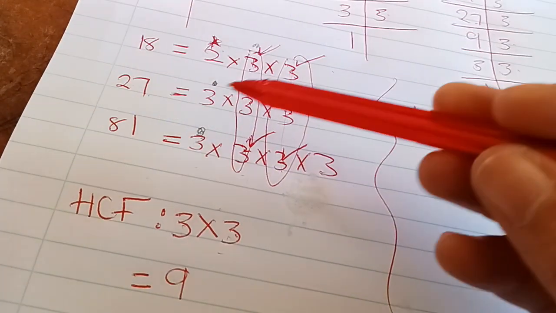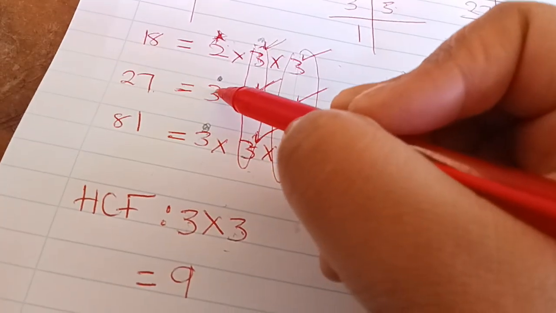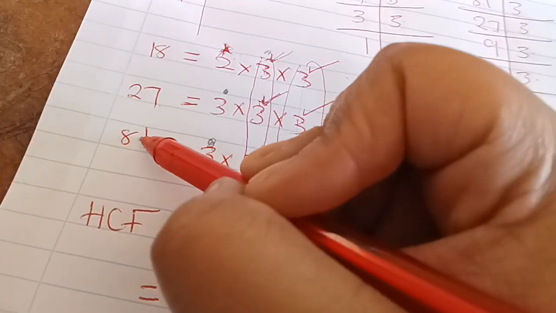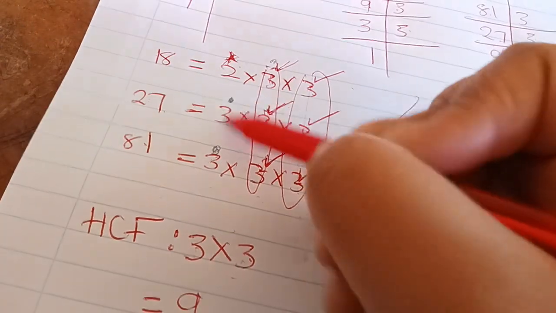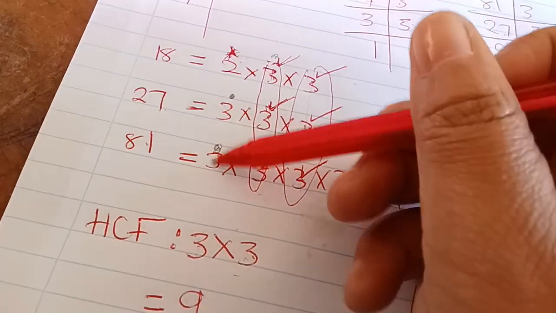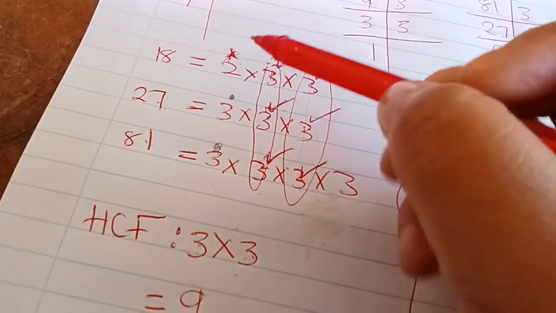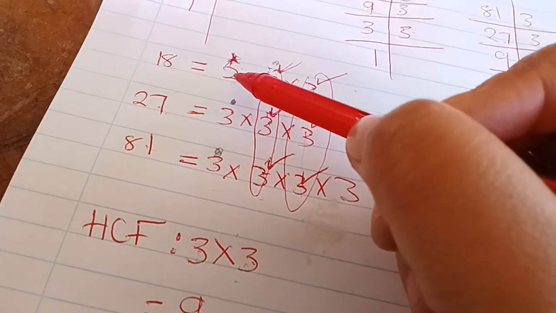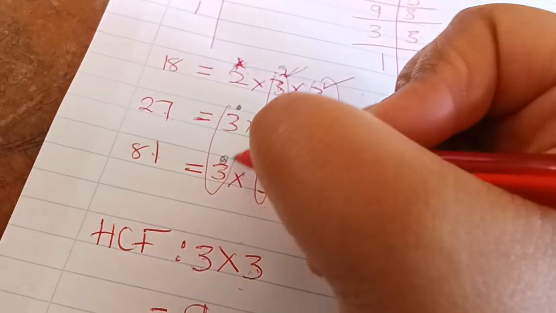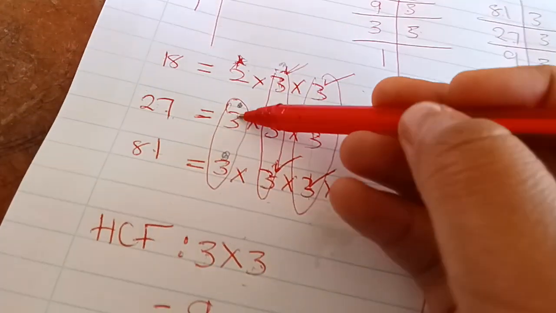And let's look at this 3. Okay, so there is 3 in 27. There is 3 in 81, but then there's no other 3 in 18. So we've got 3 in 81, we've got 3 in 27, but there's no other 3 in 18. So it means that these 2 3s are uncommon factors, but we're not going to write them as 3 and 3.